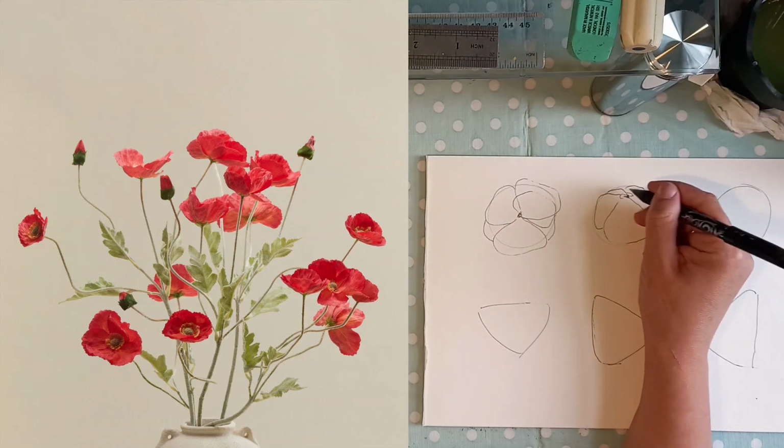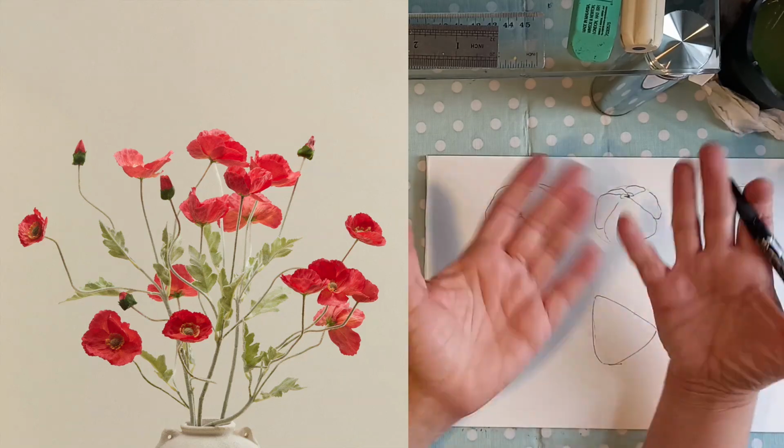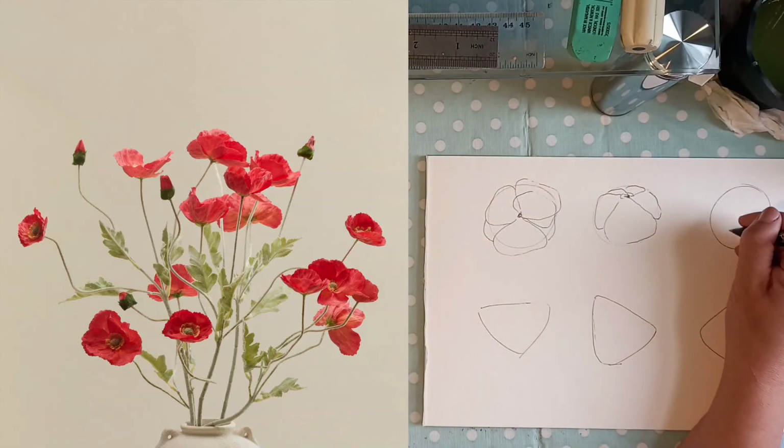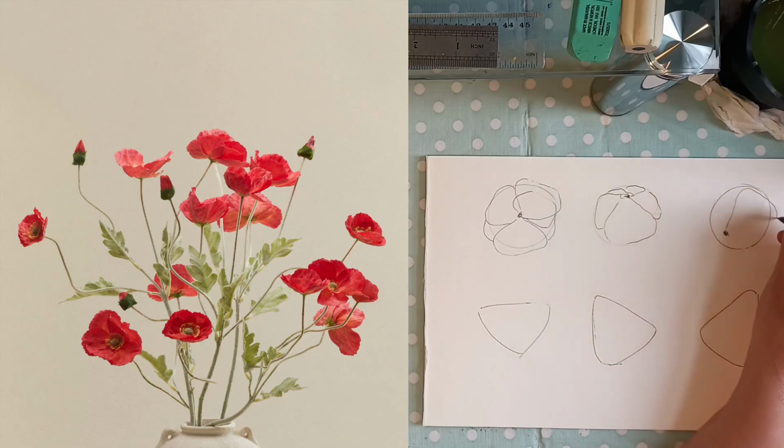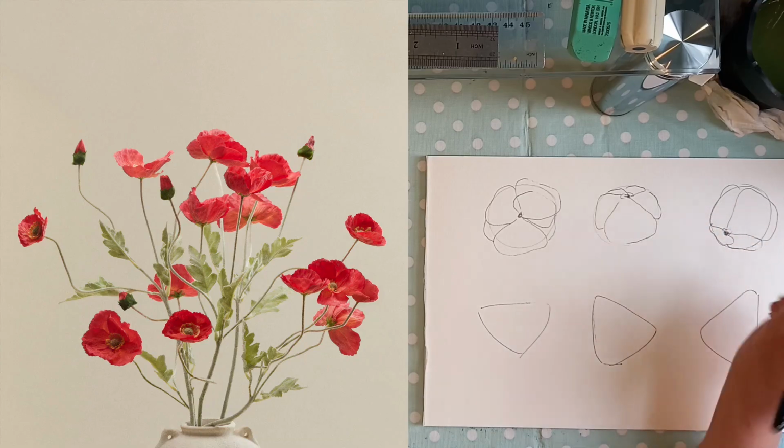So it kind of looks like they're flopped backwards. Let's do one where the middle might be about here. So again, those big petals just roughly following the shape. And that just changes the dimension again.